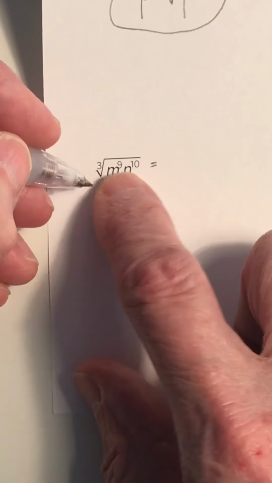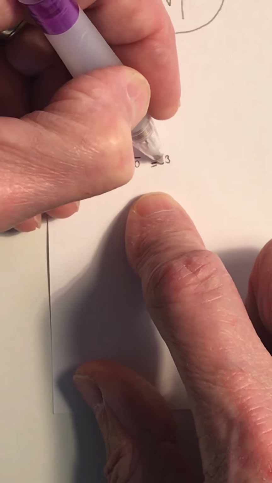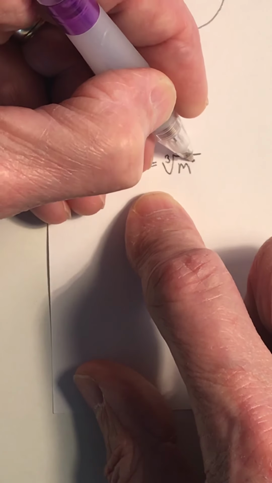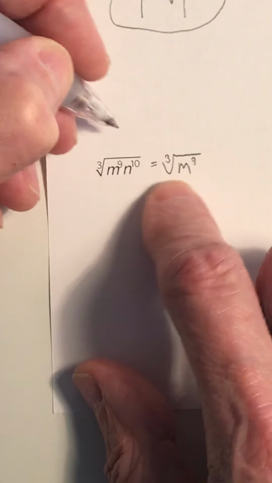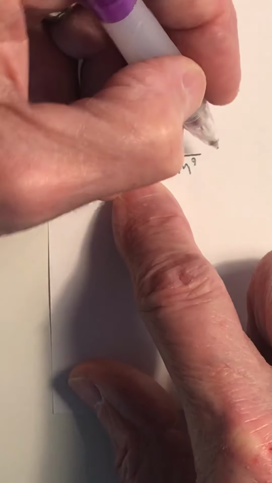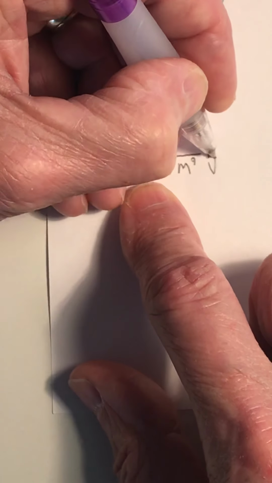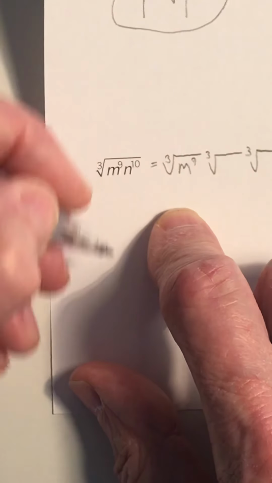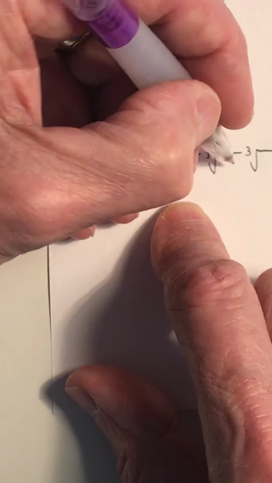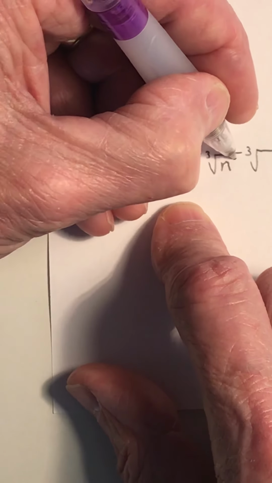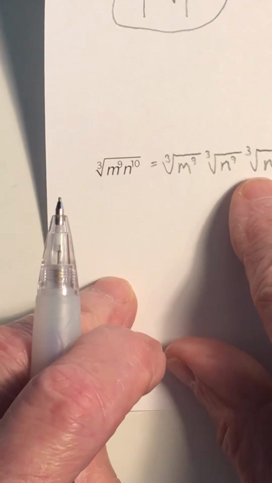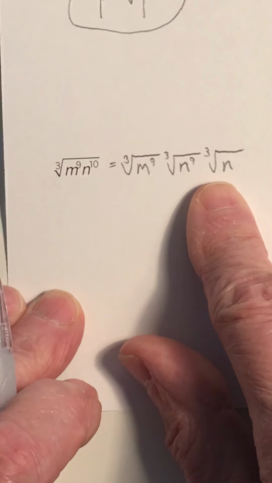3 does go into 9, so I'm just going to write this again over here. Cube root of m to the 9th. 3 doesn't go into 10, so I'm going to need to factor that term, the n. Take the n to the 10th and rewrite it as n to the 9 times n to the 1st.